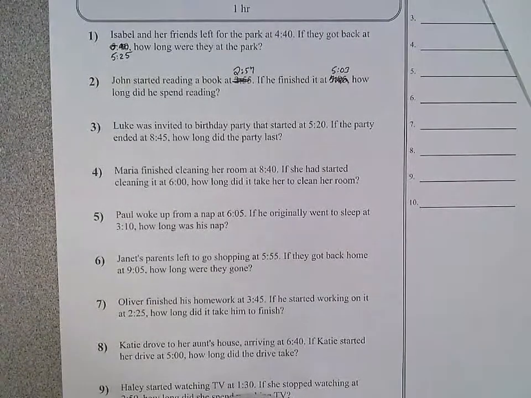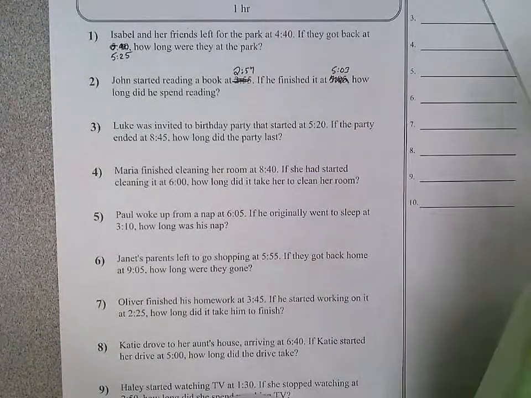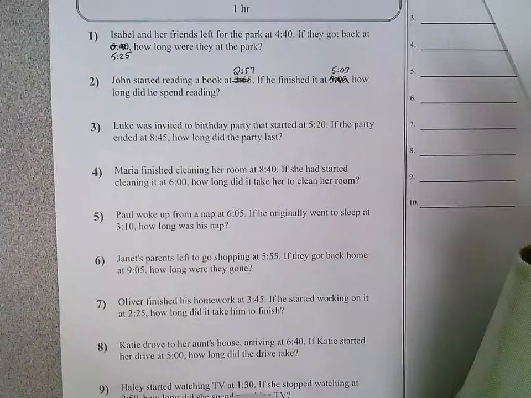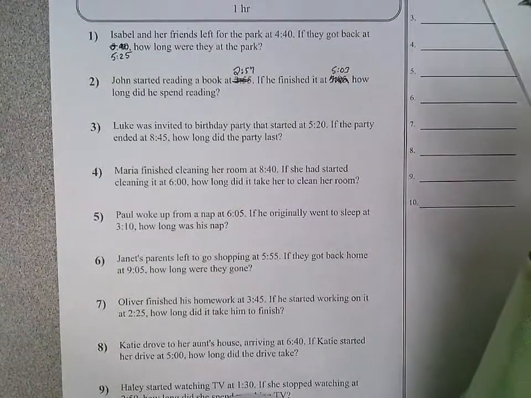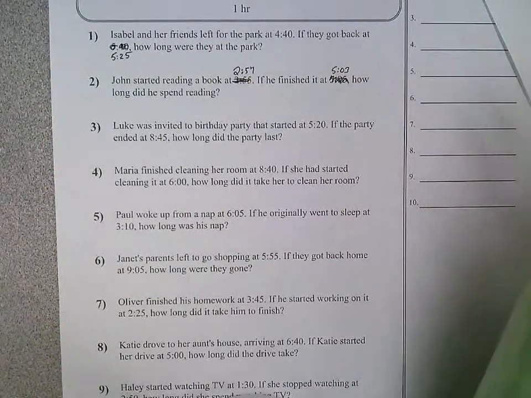Elapsed time is an amount of time. For example, if you went to baseball practice at 3 o'clock and left baseball at 5 o'clock, the elapsed time would be 2 hours. 2 hours have passed since the start time to the end time. So to find an elapsed time, we need to know the start time and we need to know the end time, and we use those to find the elapsed time.